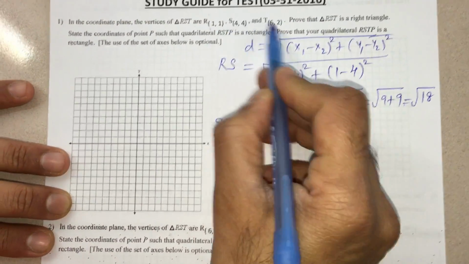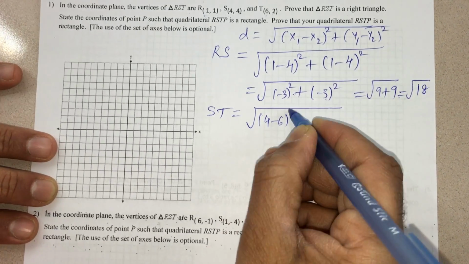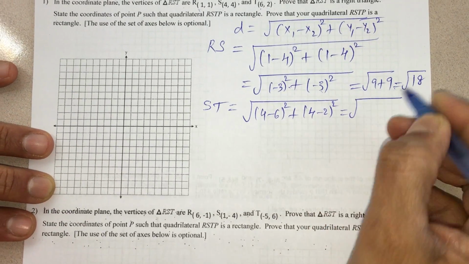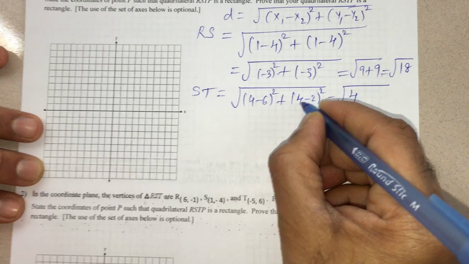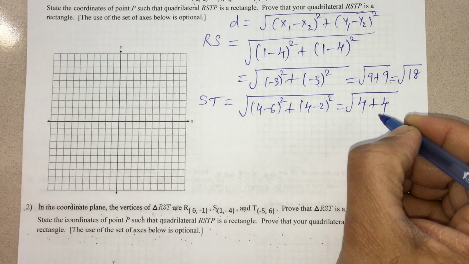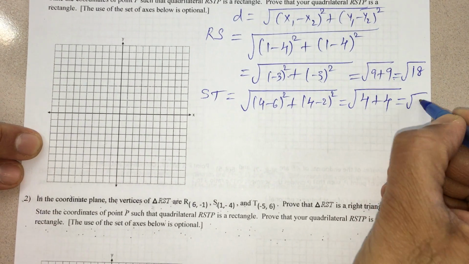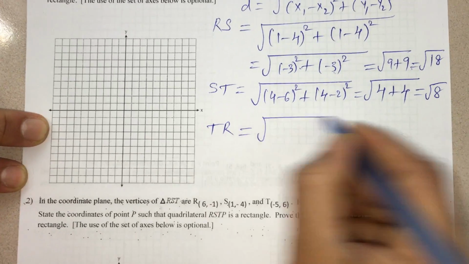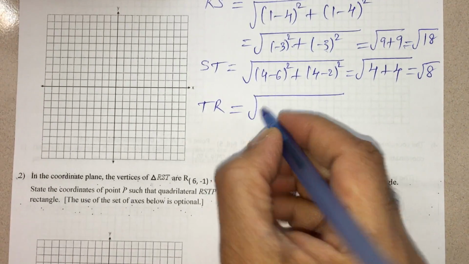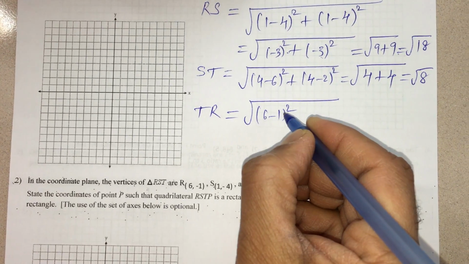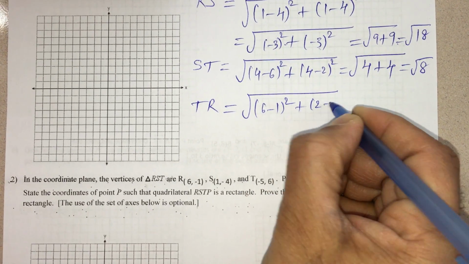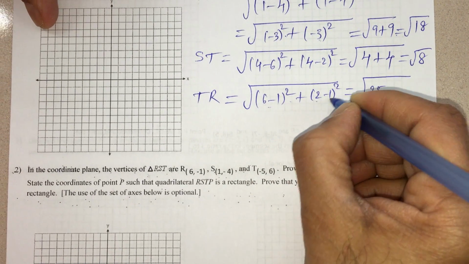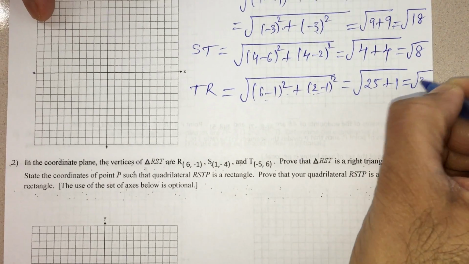Next, ST. How do you find ST? In the same way, 4 minus 6 whole square and 4 minus 2 whole square. That gives us negative 2 square, which is 4, and positive 2 square is 4. So that gives us root of 8. And then I had to calculate TR. That is 6 minus 1 whole square and 2 minus 1 whole square. That gives me 5 square, which is 25, and 1 square, which is 1. So square root of 26.